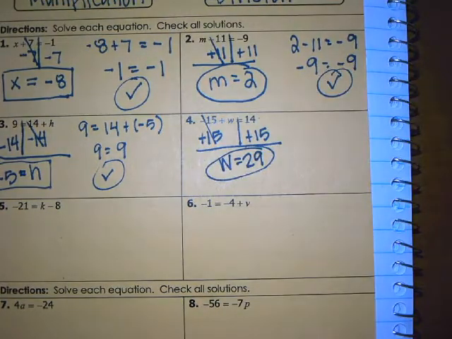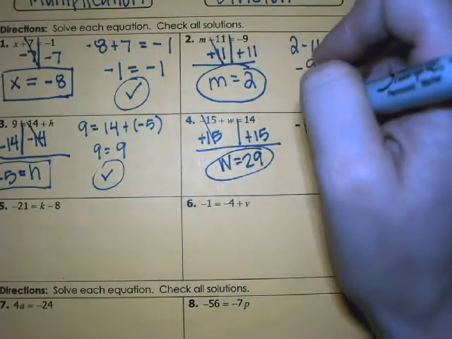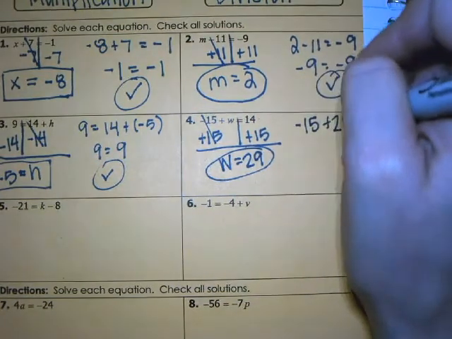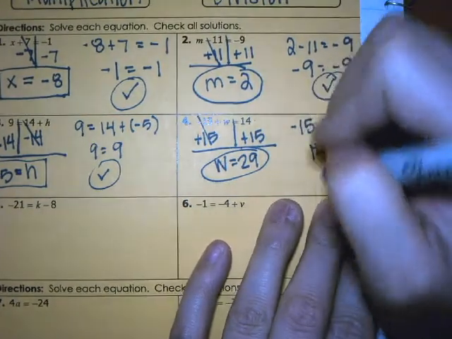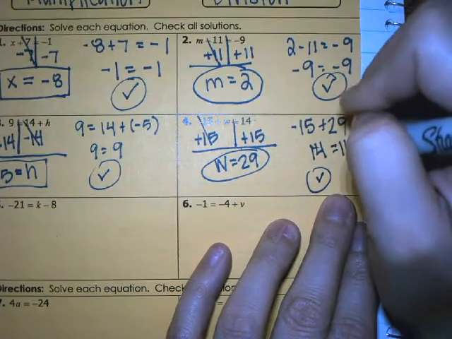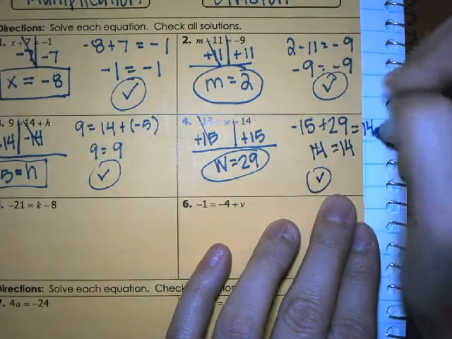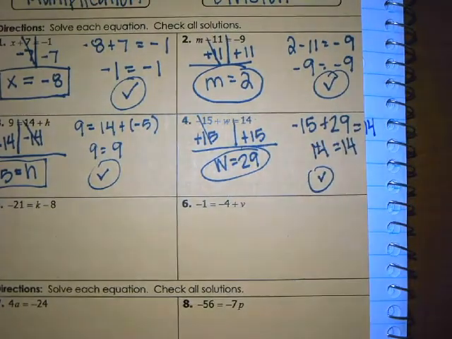And if you plug that back in, it says negative 15 plus 29, which equals what? 14, which is why we know we did it correctly. You can always check your work with equations, guys. Always, always, always. The beauty of them.